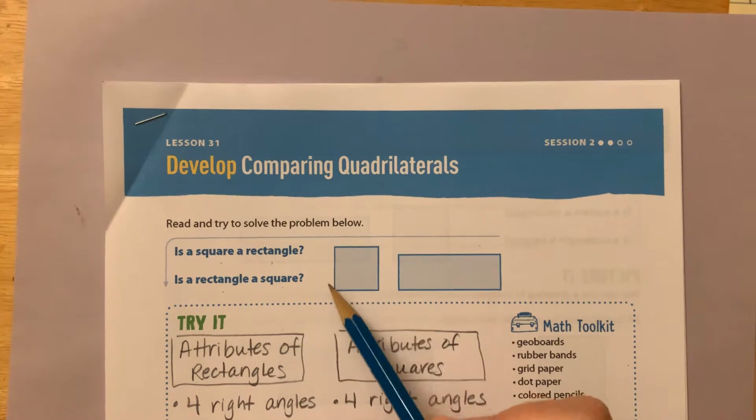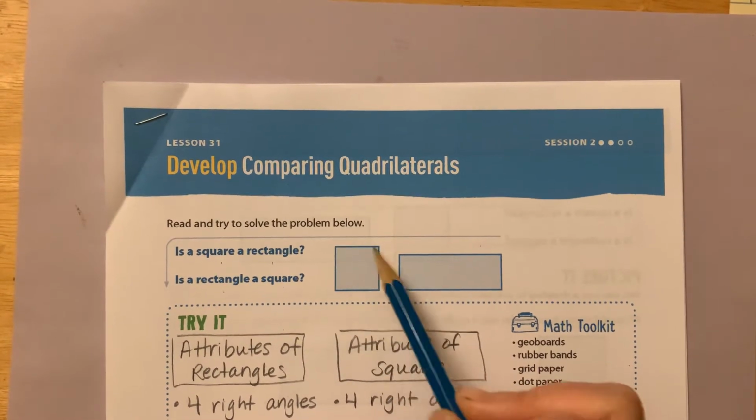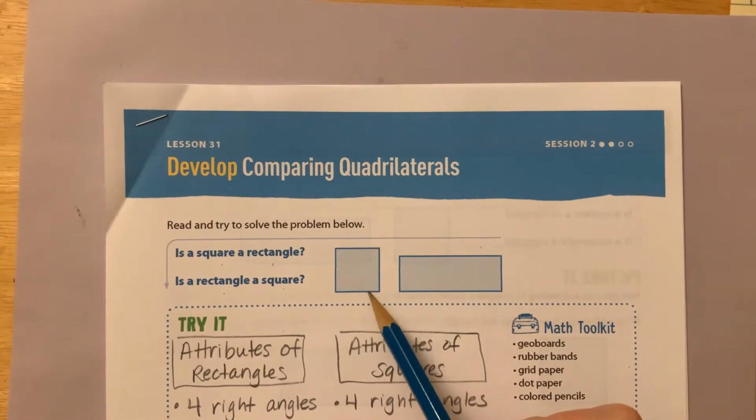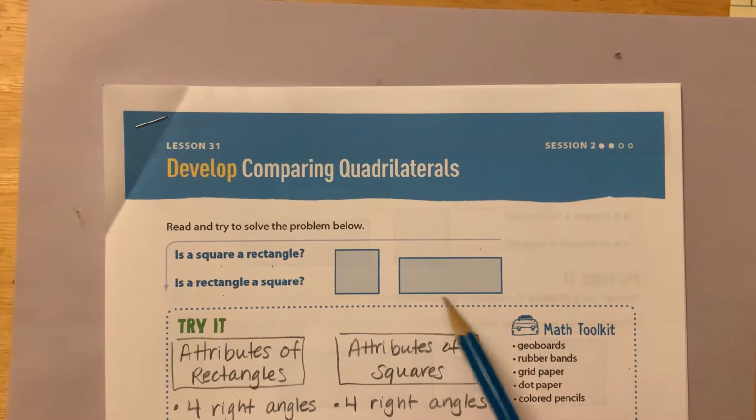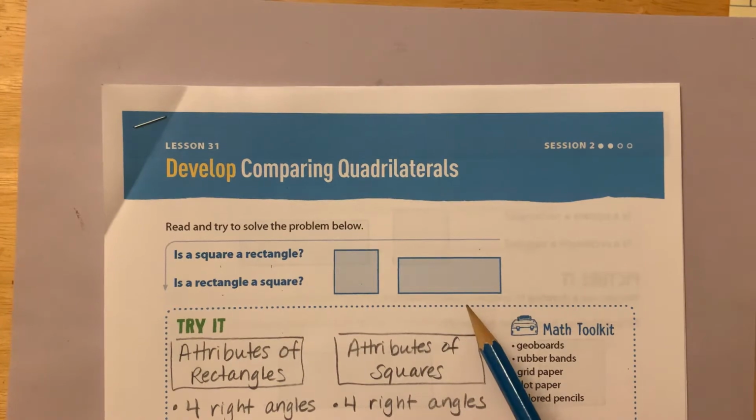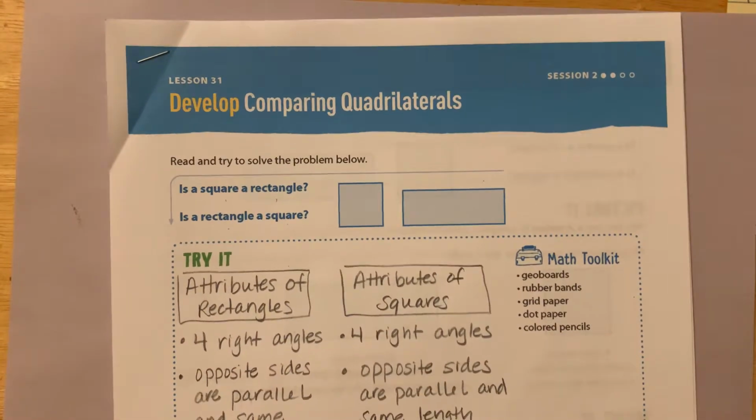So let's look at this square. Does it meet the requirements of a rectangle? And let's look at this rectangle. Does it meet the rules for a square? Okay, so let's think about what we do know.